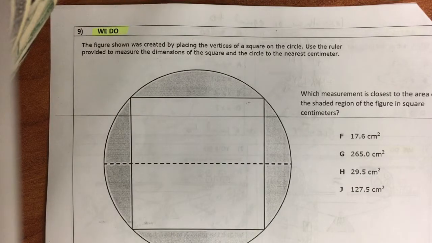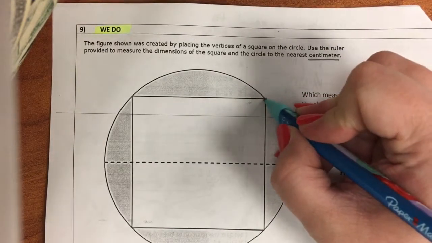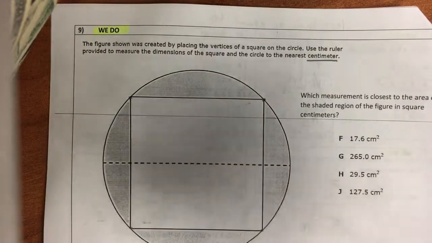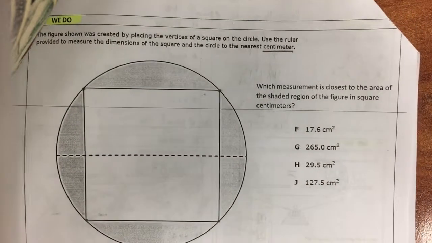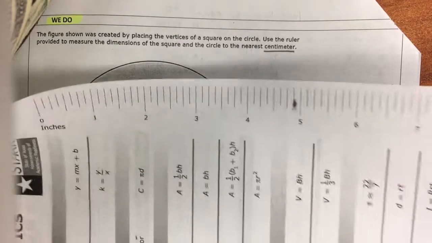Number 9, the figure shown was created by placing the vertices of a square on a circle. Use the ruler provided to measure the dimensions of the square and the circle to the nearest centimeter. Okay, so this tells us we're going to use centimeters. The vertices just means these points here. We want to know which measurement is closest to the area of the shaded region of the figure in square centimeters. So you're going to have to use your reference material.